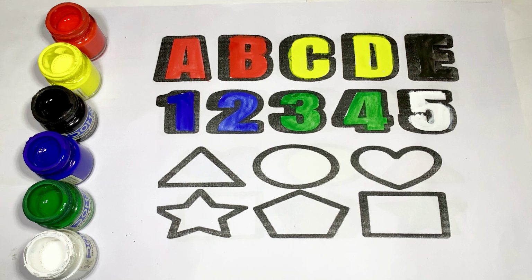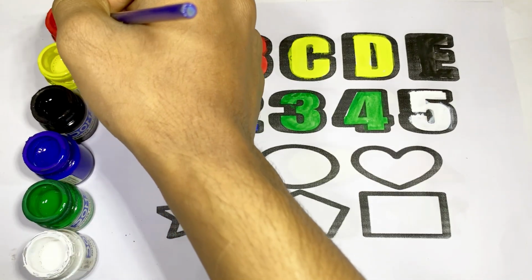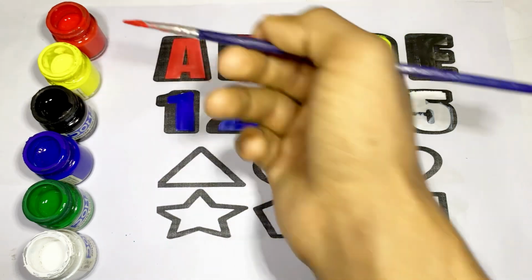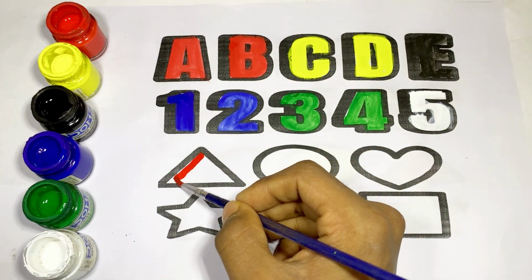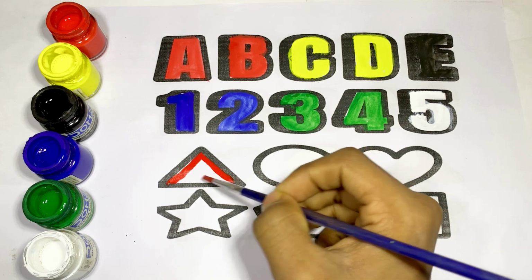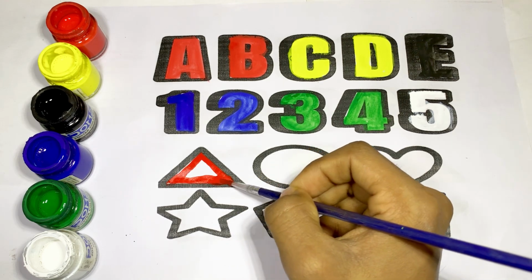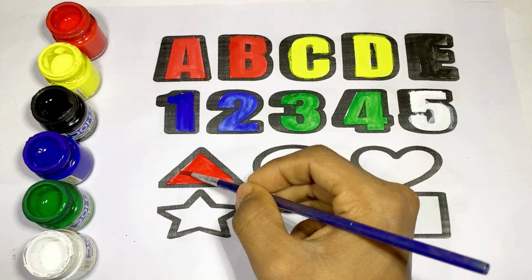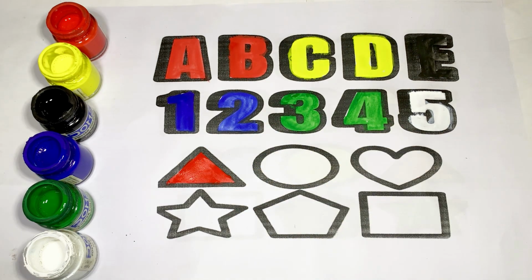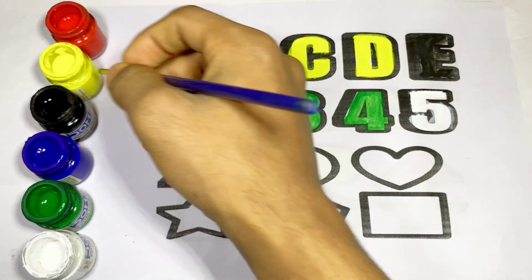Kids, now shapes. First, draw a triangle. The shape of triangle. And here is red color. Kids, now circle. The shape of circle. And here is yellow color.